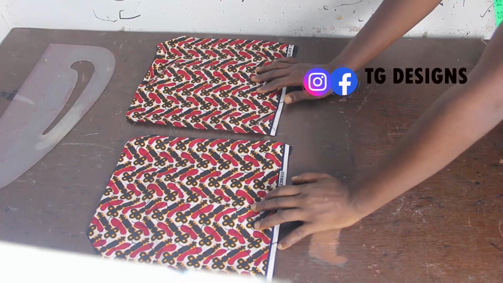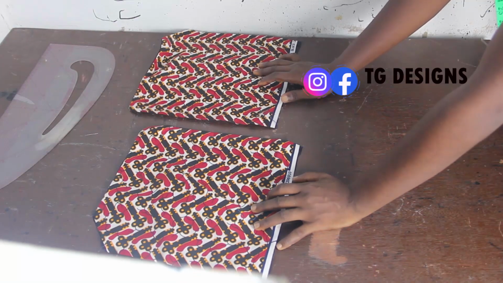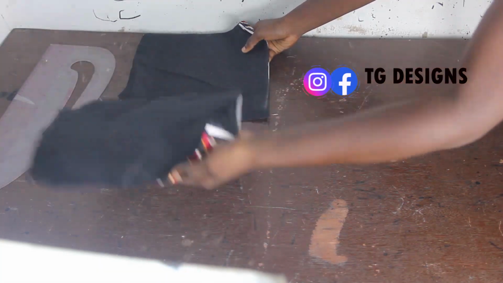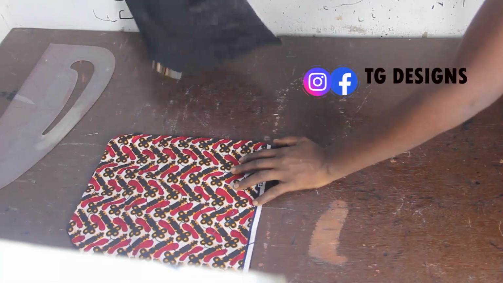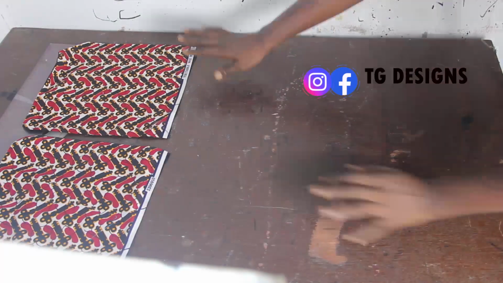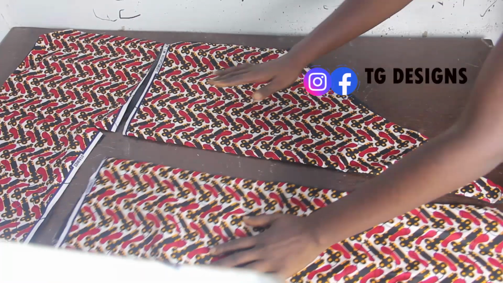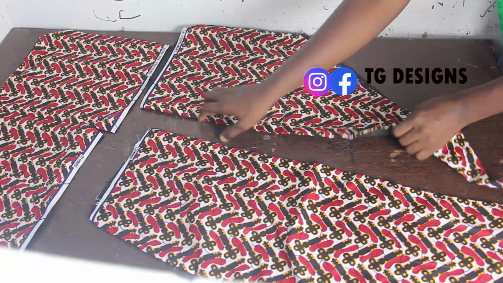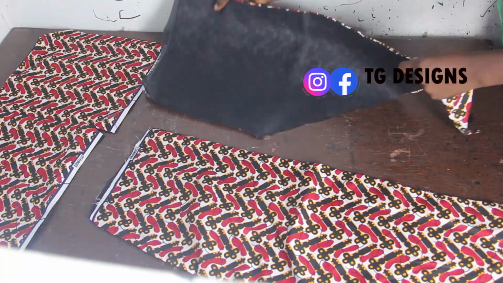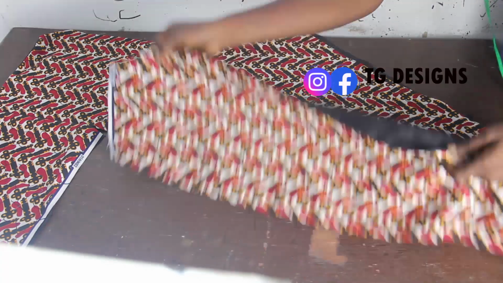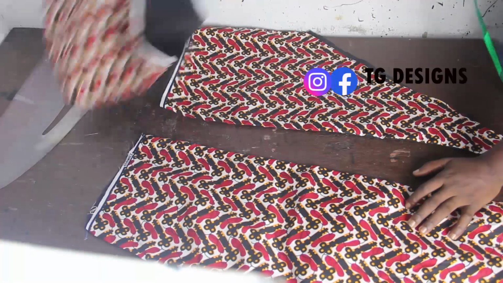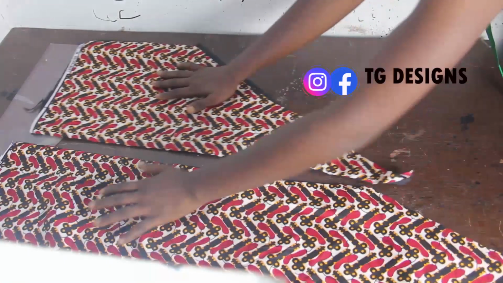For the upper part of the back block, of course you have two pieces because of your zipper. I've also gone ahead to turn the two pieces with lining, and this is what we have for the upper piece. So for the lower piece of the back block, we also have two pieces. I've gone ahead to also turn it with my lining. So let me show you guys what it looks like.